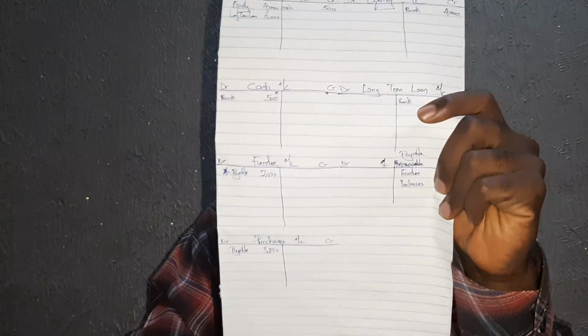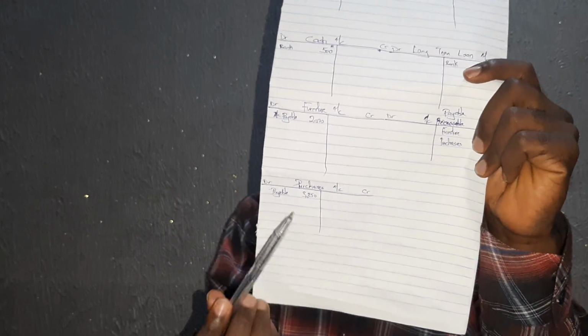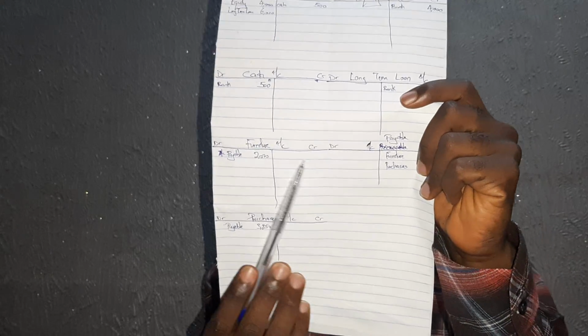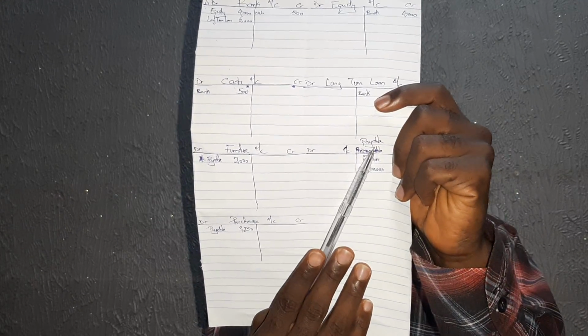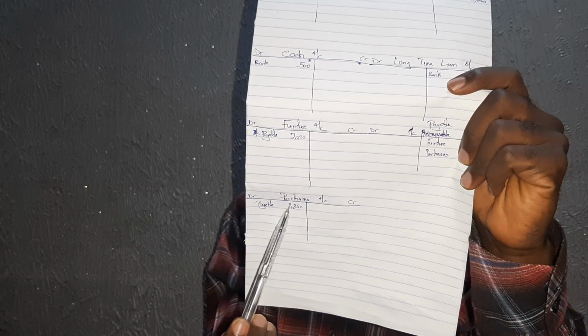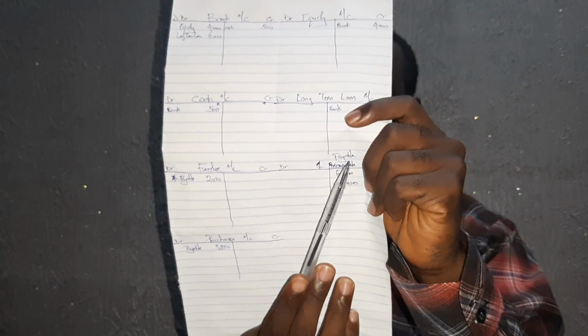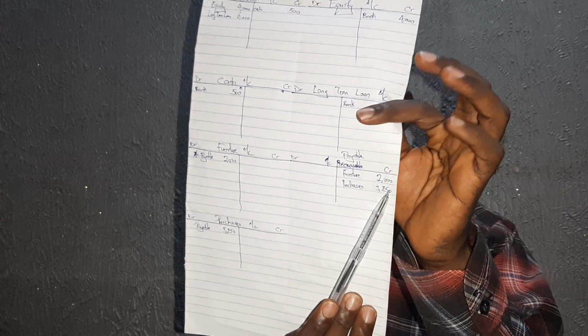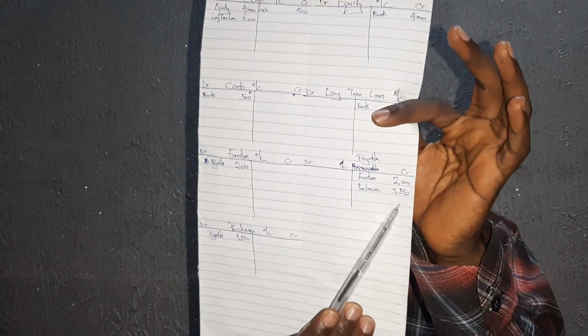So the two accounts involved in this transaction are the purchases account and payable account. So I will debit my purchases account with 3,850, and I will credit my payable account with 3,850. So I will continue to repeat this constantly.